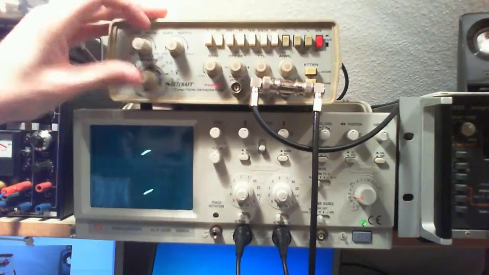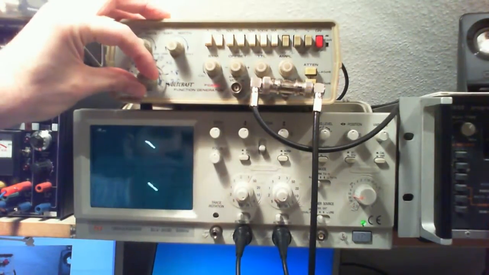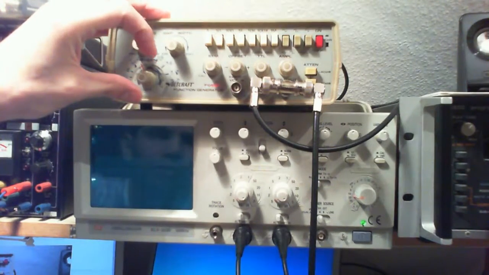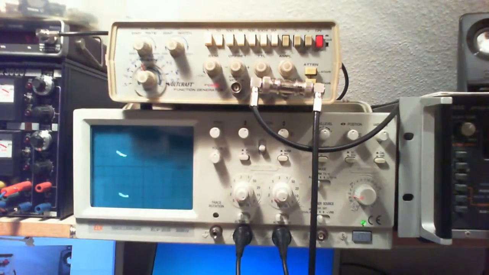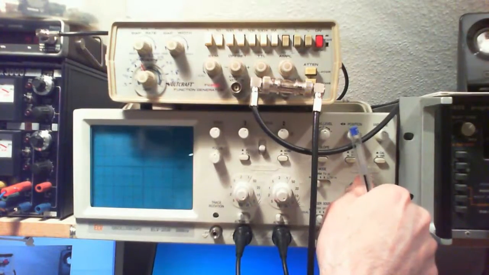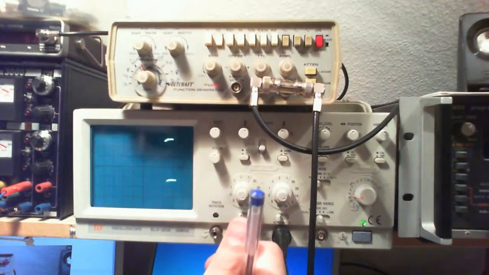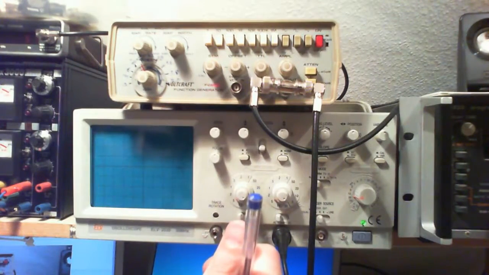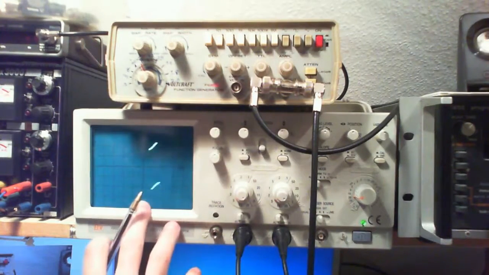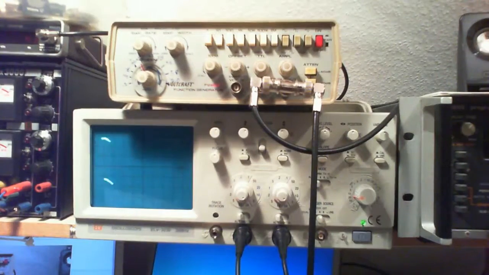So that's about 10 hertz, the frequency, and you see your output is about the same thing, 1.8. So that's 10 hertz. The output is about 9 volts.